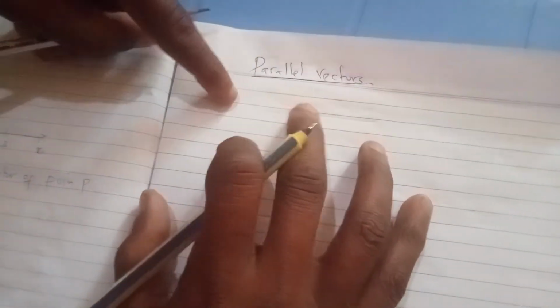So we can first of all discuss what we mean by parallel vectors. Two or more vectors are said to be parallel if you can write one in terms of another one, if they are multiples of another one.